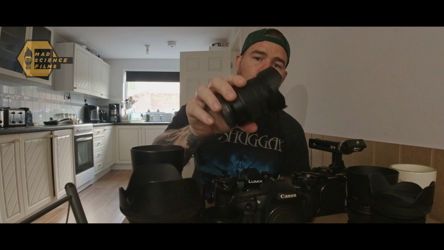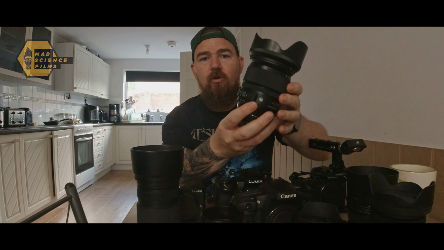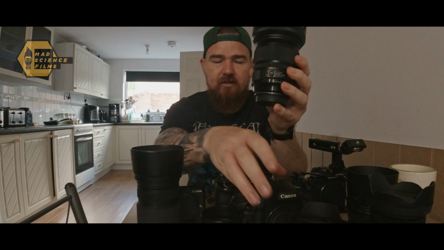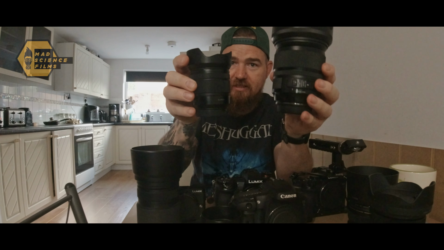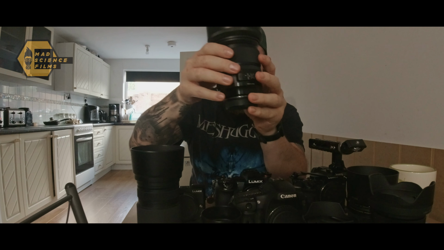Another example here, we have a Panasonic 12 to 60, which is a 24 to 120 full frame equivalent. Very compact, small, lovely lens, good sharpness on there, an overall good performer. And this is a Sigma 24 to 105 full frame lens, so you get a similar focal range there. If you just compare the two in terms of size, and this weighs a ton in comparison to this one. So you're getting very affordable, good quality lenses that are very, very small, and it's perfect for travel.